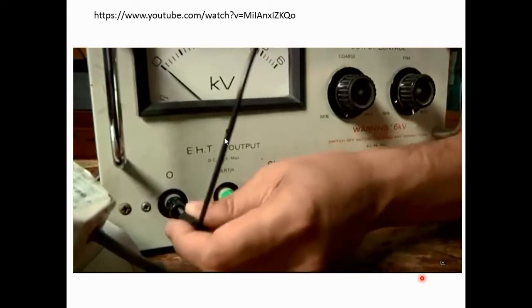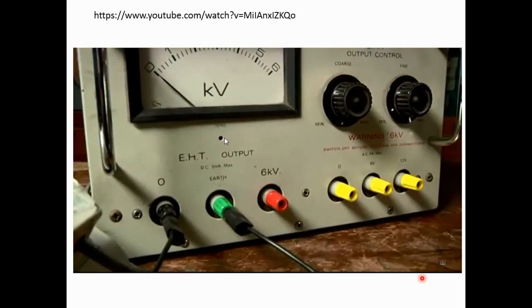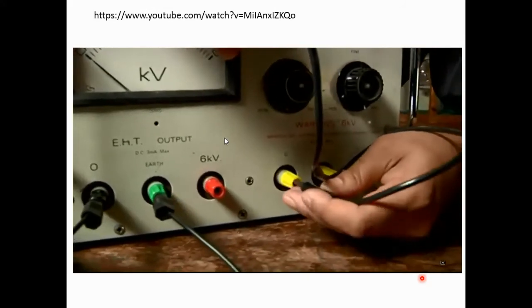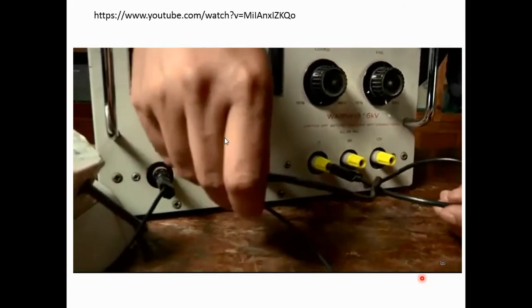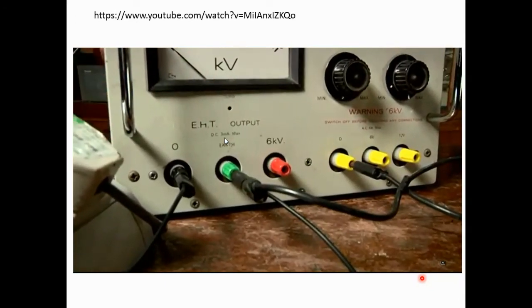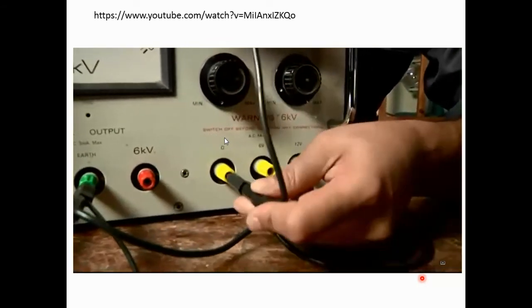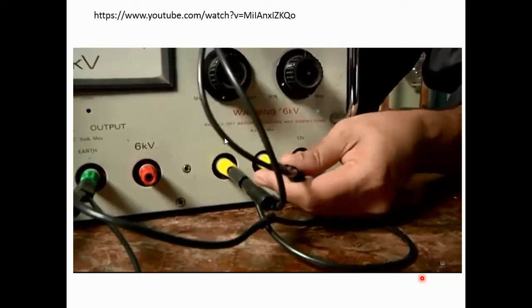I then connect the 0 of the high voltage supply to the earth and the 0 of the low voltage supply to the same earth. Next, I connect the outputs of the low voltage supply to a couple of wires, so I'm ready to connect the cathode.